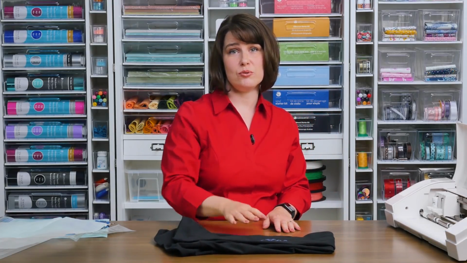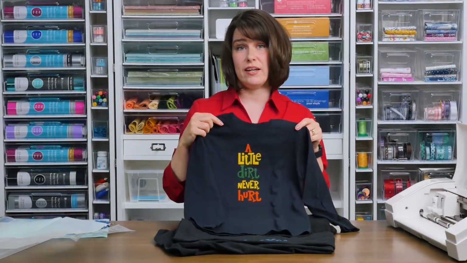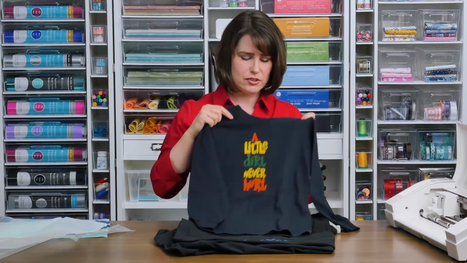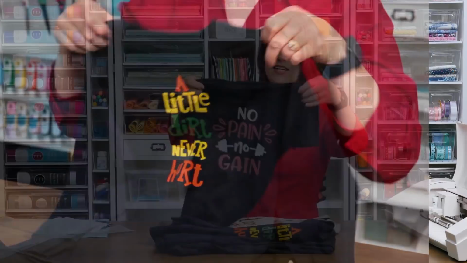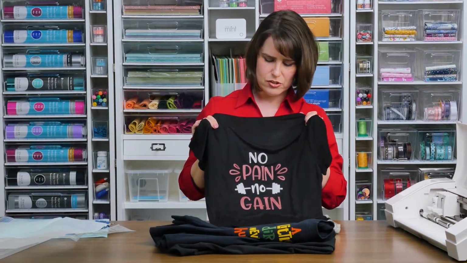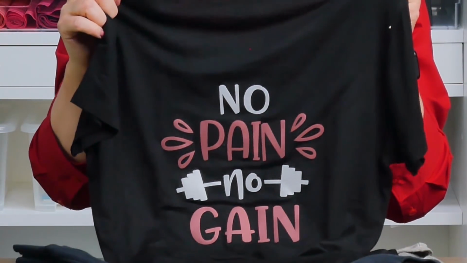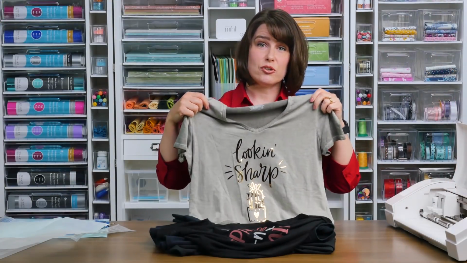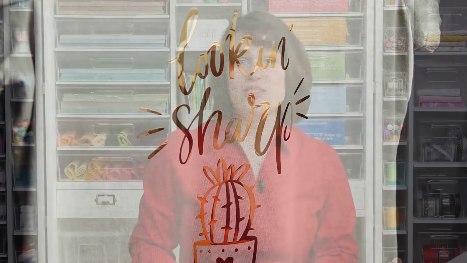And I want to show you a couple more examples where I've applied heat transfer to some articles of clothing. On this shirt, I've applied flocked heat transfer in a few different colors, and so that has a fun fuzzy texture to it. Here's another shirt, an exercise shirt, where I've used 2 different colors of reflective heat transfer. And then here's a t-shirt where I've got gold metallic heat transfer applied to it. So I hope you can see how easy and fun it is to apply heat transfer to a variety of different articles of clothing.